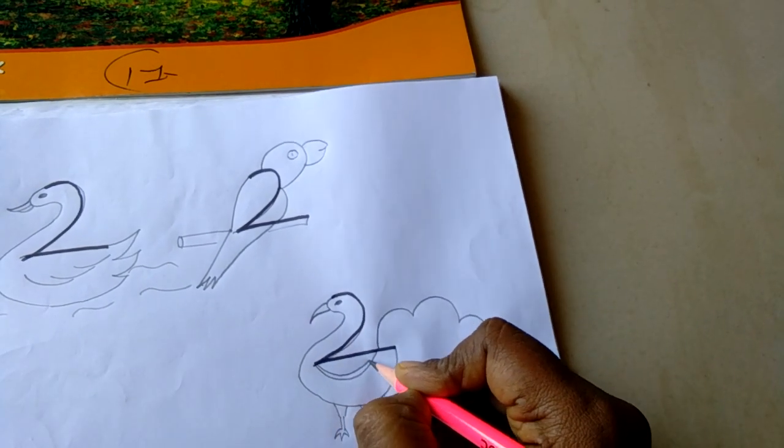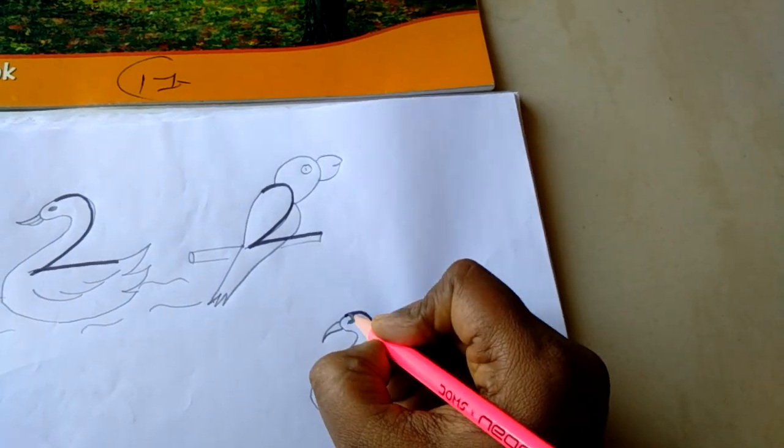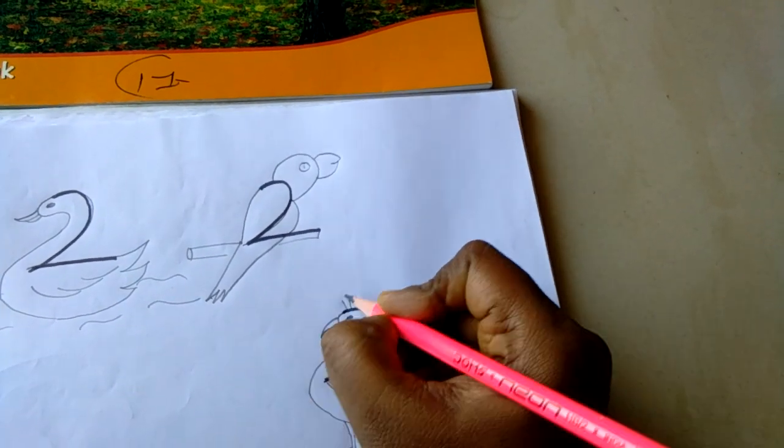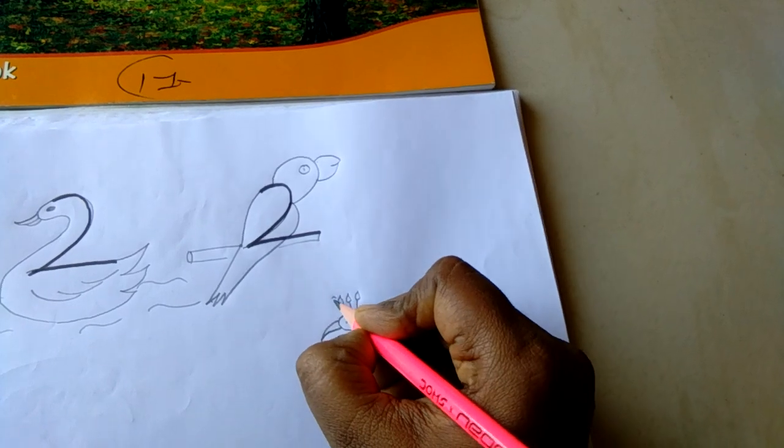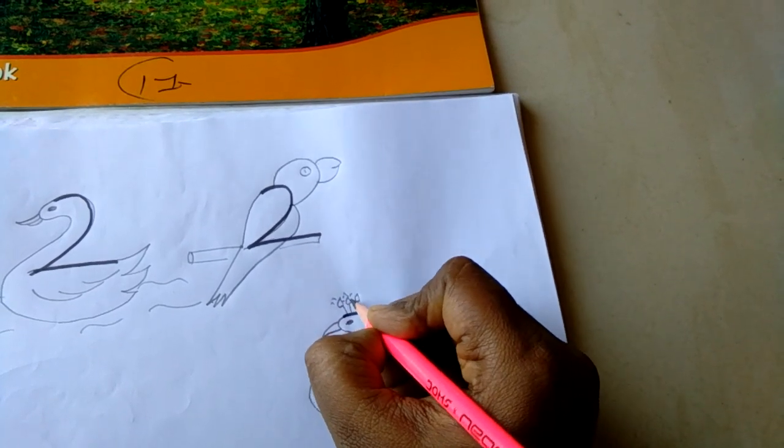wings like this. Then the crown. A peacock usually has a crown, so like this. You should decorate it.